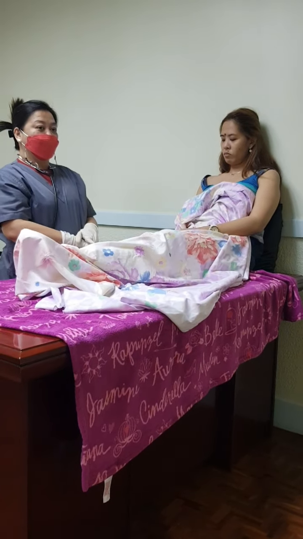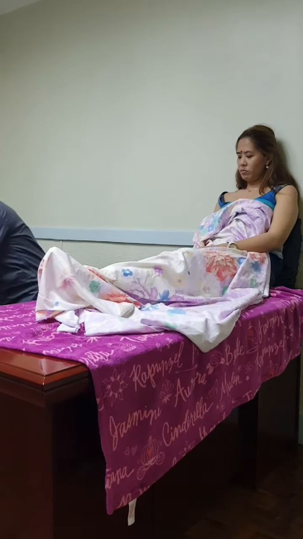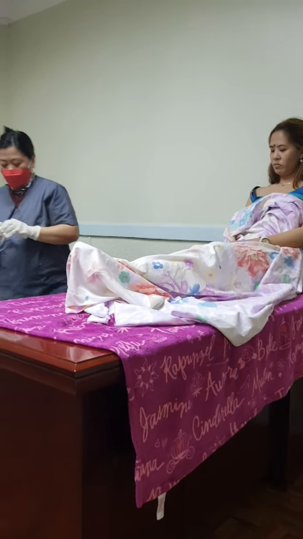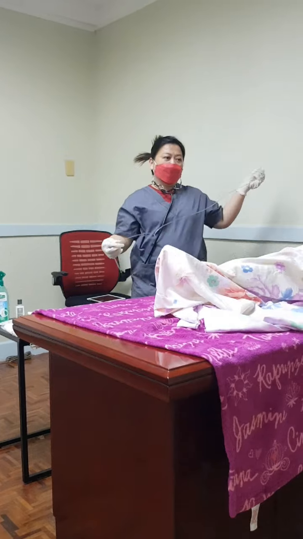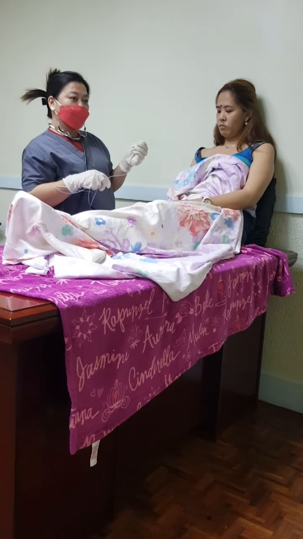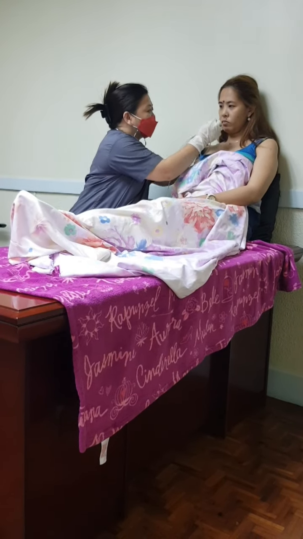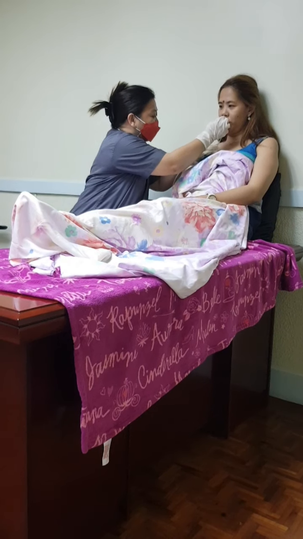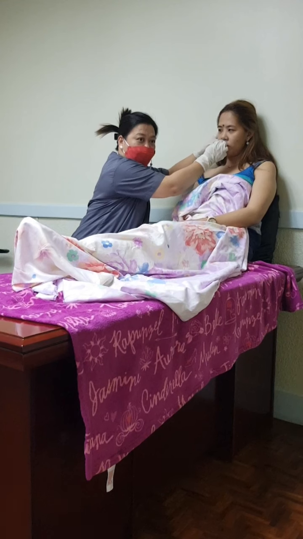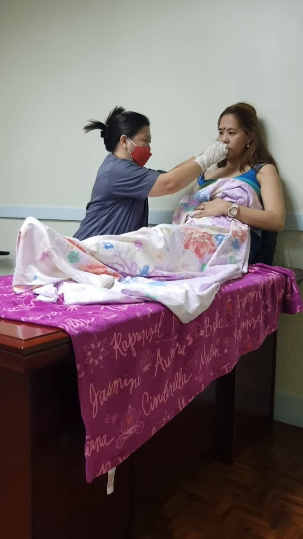Measure the distance to insert the tube by placing the tip of the tube at the client's nostril, extending it to the tip of the earlobe, then extending it to the tip of the xiphoid process.